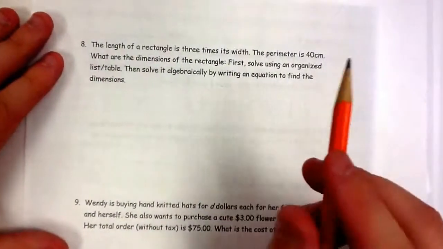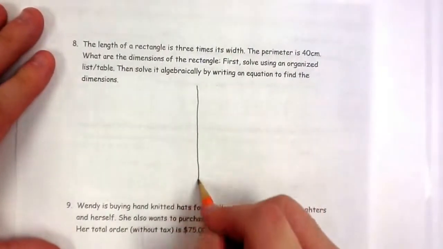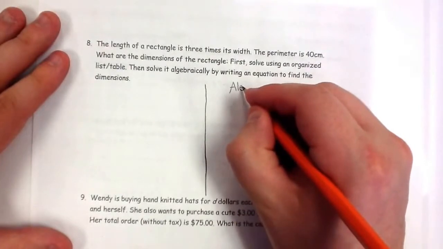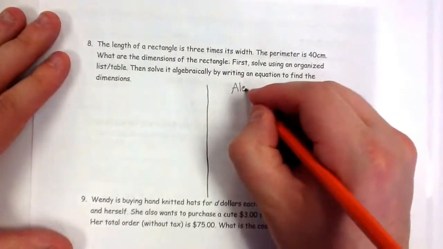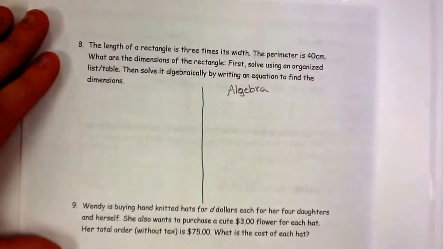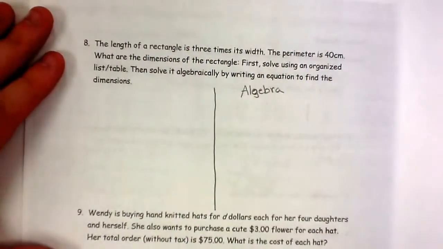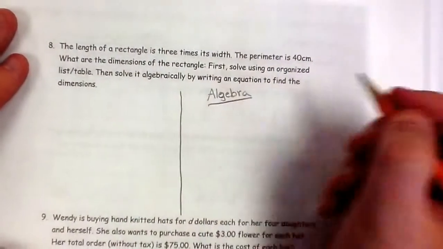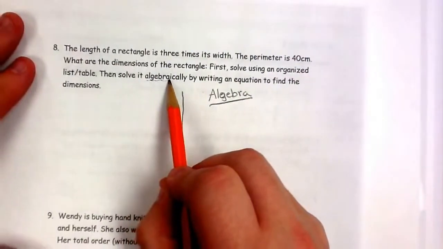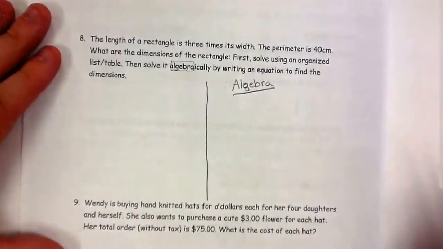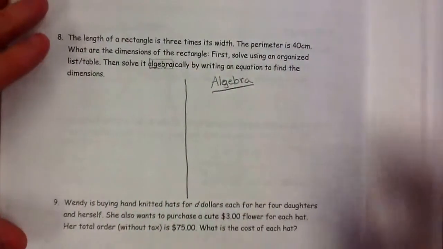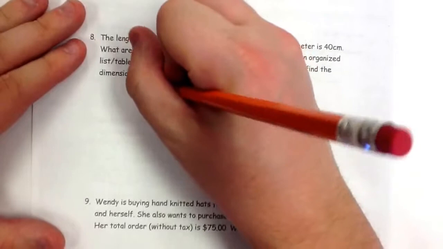So we need to do this problem actually twice. We need to do it once with algebra. How do you spell algebra? That's right, right? I think that's right. Don't sue me if that's wrong. Algebra, I think that's right. Okay. Oh yeah, algebraically. Algebra, there it is. See? When you don't know how to spell something, you can always look into the question. Most likely it's going to be there. So there's algebra. And the other side, we need to use our table.